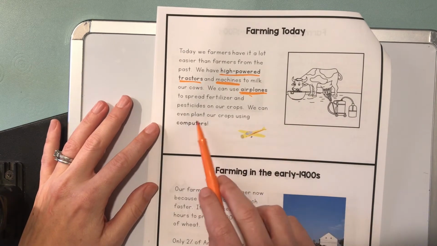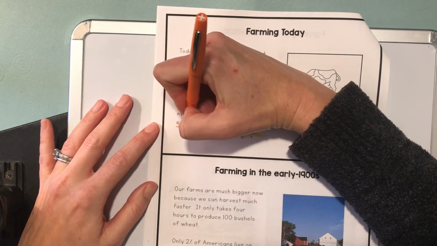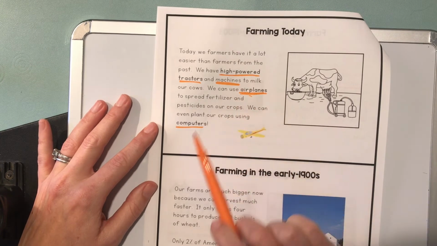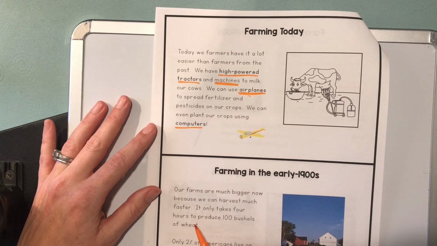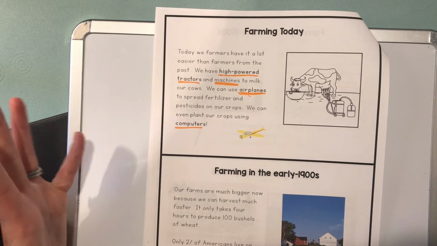We can even plant our crops using computers. So not only do they have all these other really cool things like high-powered tractors and machines to milk cows and airplanes, but they also are using computers to help them plant crops. Pretty cool. So there's 3 more, right? Or 4 more.